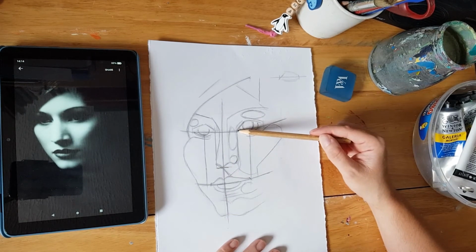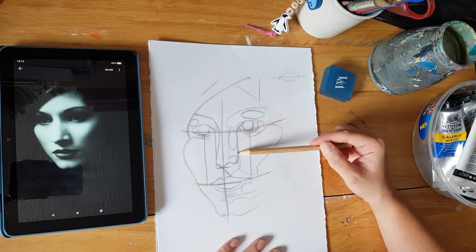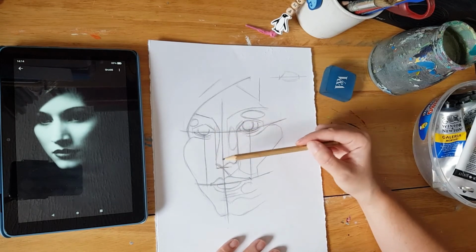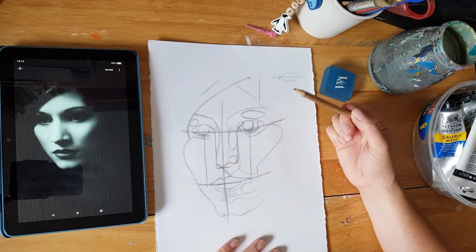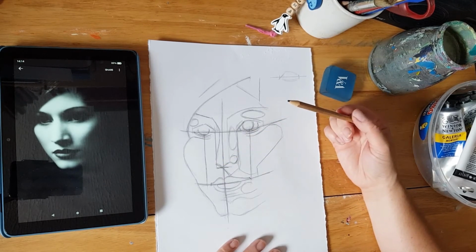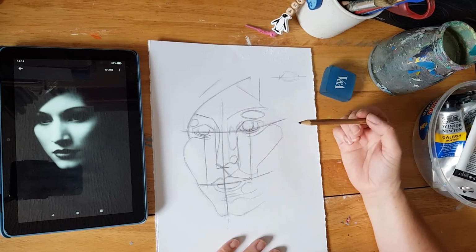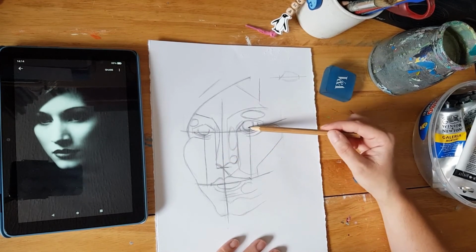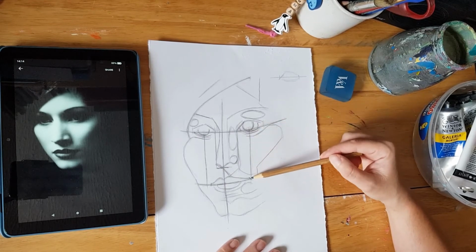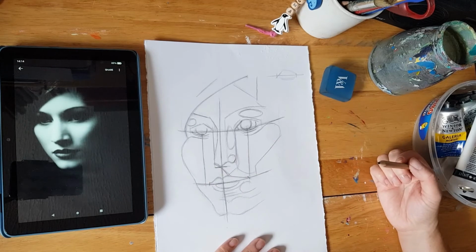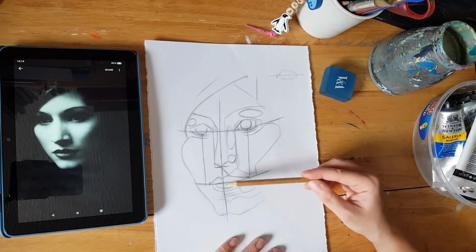bring the line from your tear duct down, and that will give you the edges of your nose on both sides. We don't really need to worry about this nostril. If you can't see it, don't draw it. We can't see that nostril, so we don't need to include it. And then central of the eyes, bring it down, and you come to the mouth here.